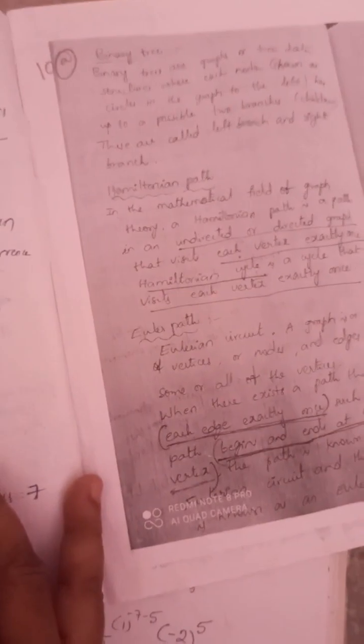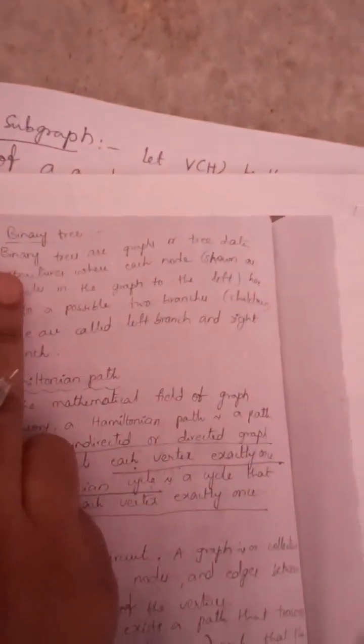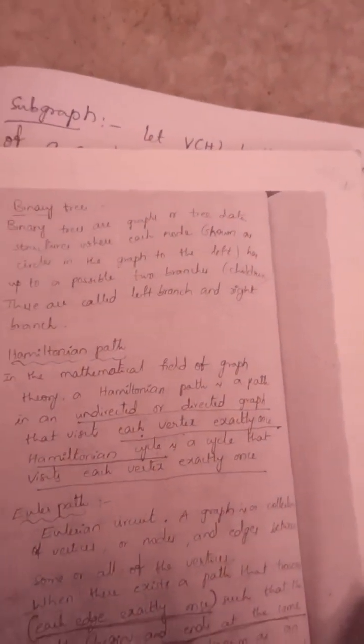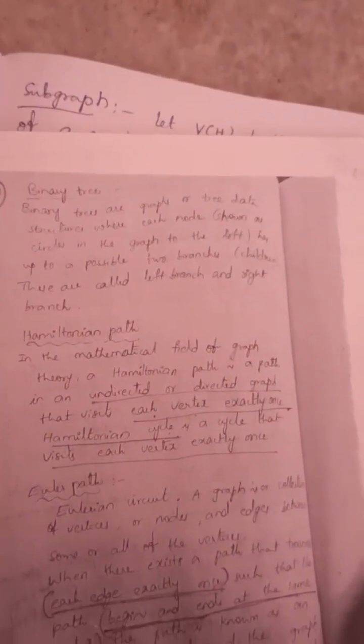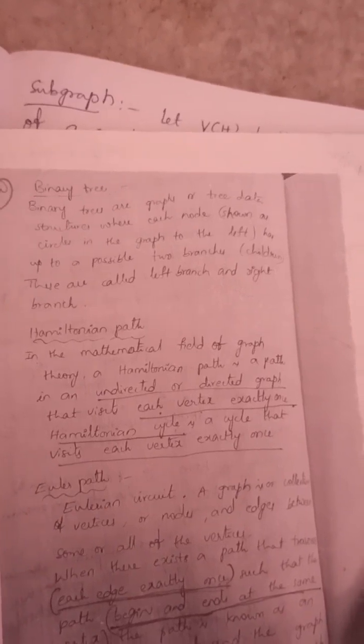This is about Euler's formula and Euler circuit, Hamiltonian path, and binary tree. Binary trees are graphs or trees, data structures. In data structures you have to get knowledge of binary trees. So this concept I will explain in trees, and breadth first search also.